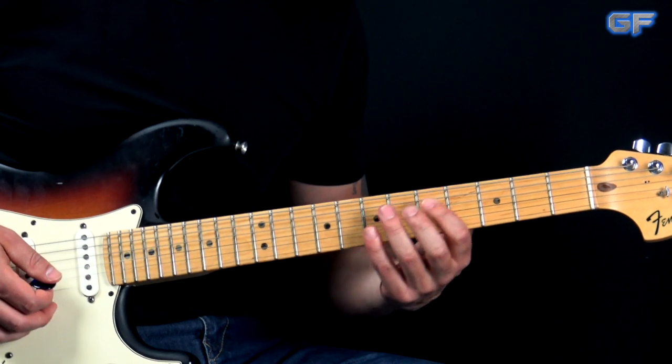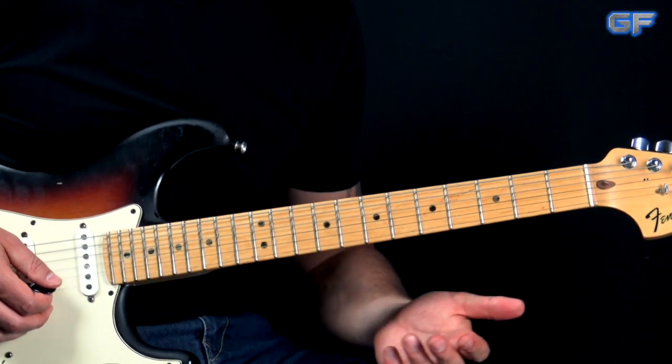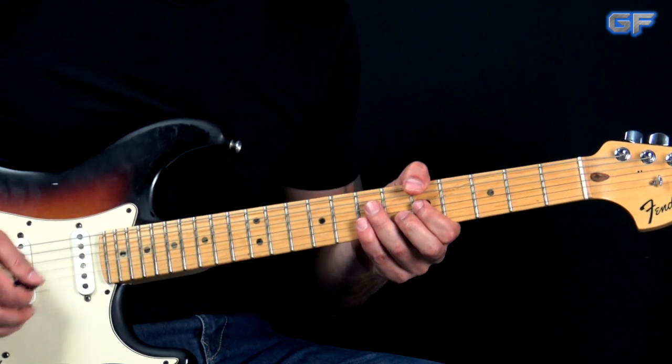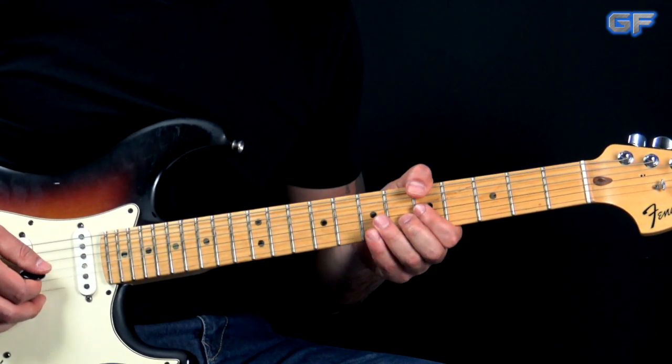Now I'm gonna play the whole figure one more time slowly, both of the parts, so you can hear and see what's going on. So it goes like this.